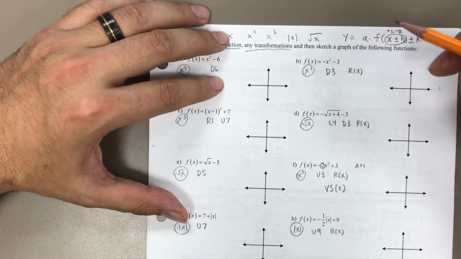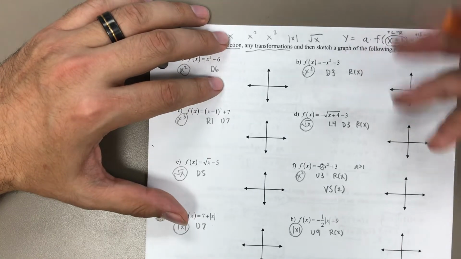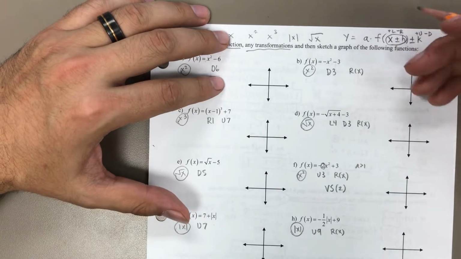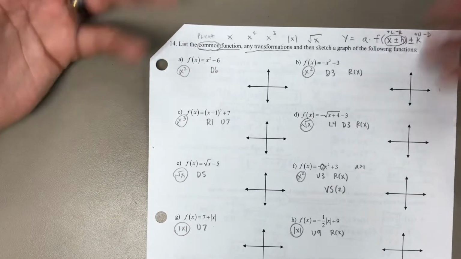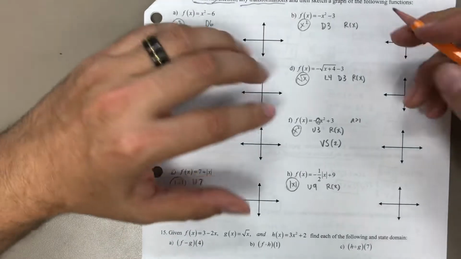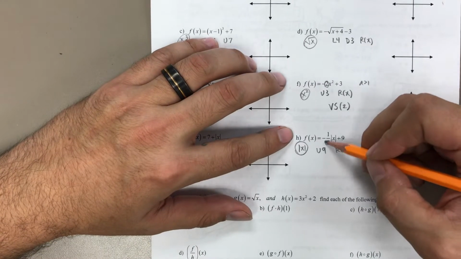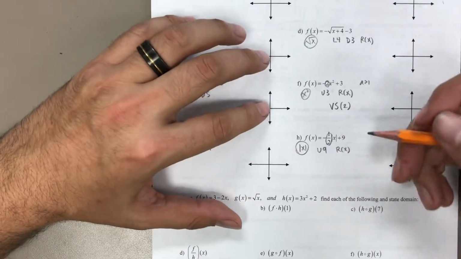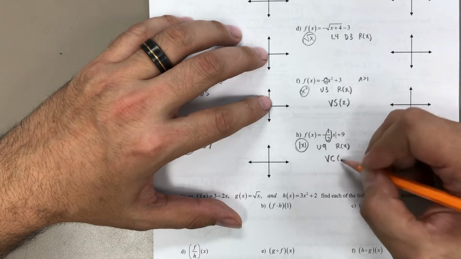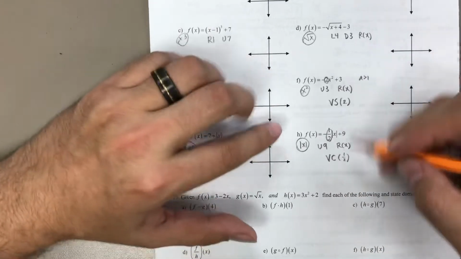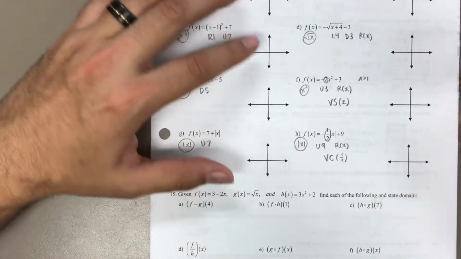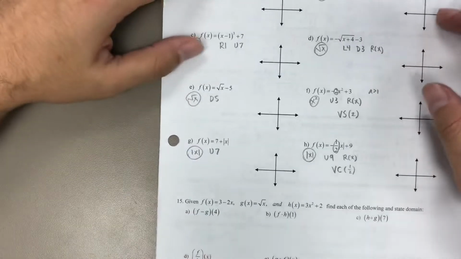If the a value is between 0 and 1, so if it's less than 1, like 0.75 or 0.5 or 1/3, just any fraction or decimal value that's less than 1 but greater than 0, then that means that we have a vertical compression. And on H, we have that 1/2 over there. 1/2 is between 0 and 1, so that means that we have a vertical compression of 1/2. Some like to write that it's a factor of 2, because it's like dividing by 2, but I like to just write 1/2 on there. It really doesn't mean much of a difference.